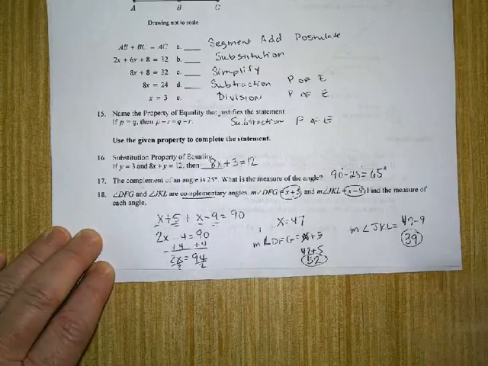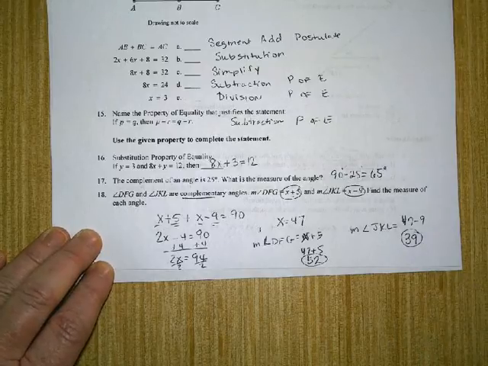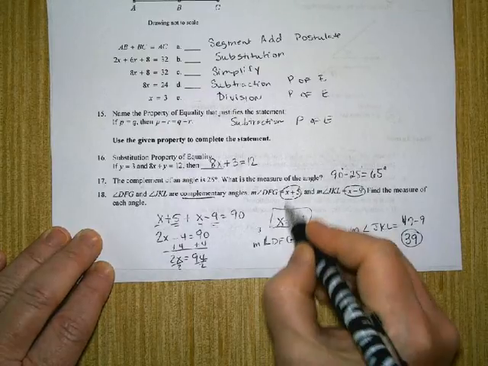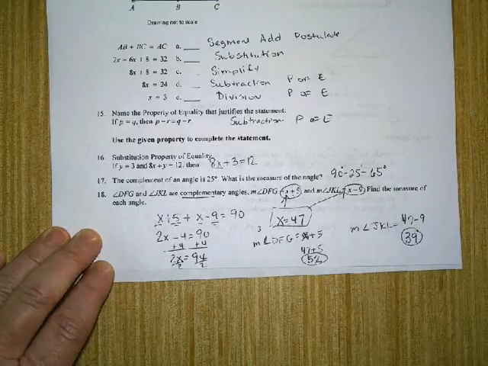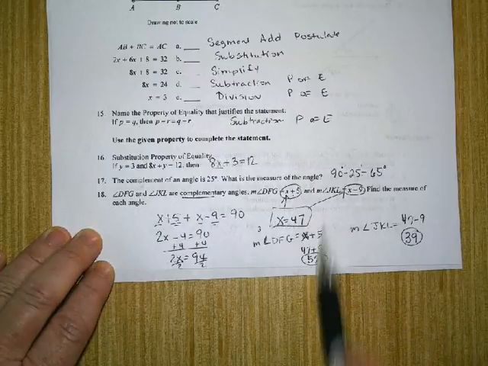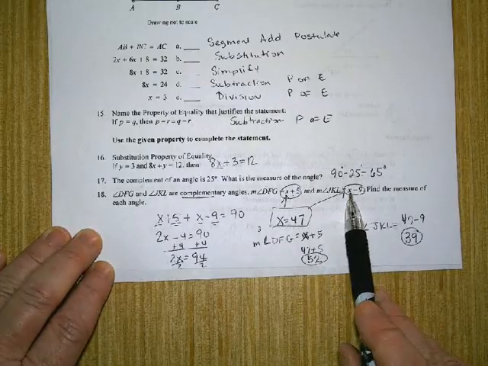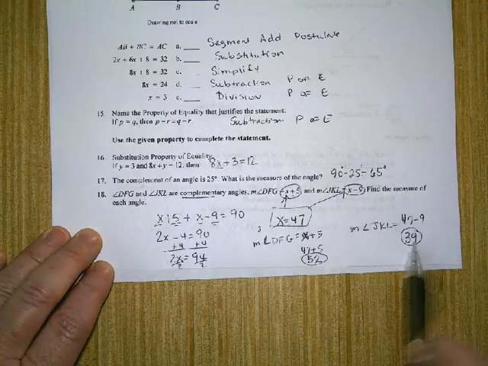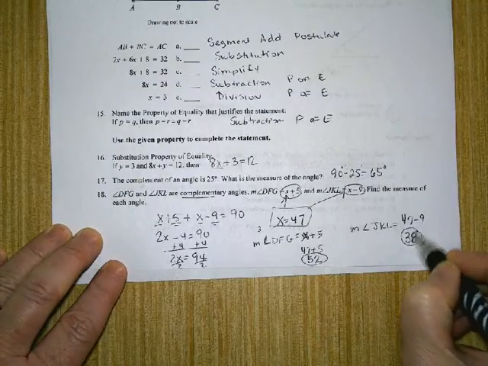Questions there? Did you have questions? That was my easiest, I got 47. Yeah, x is 47. Then you got to go back and plug it in to find the measure of each angle. So 47 plus 5 is 52, and 47 minus 9 is 38. Y'all don't let me make those mistakes again.